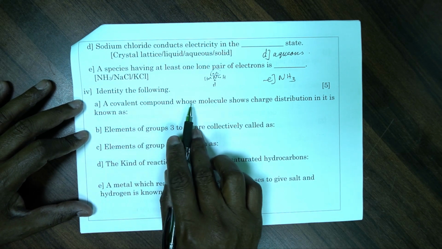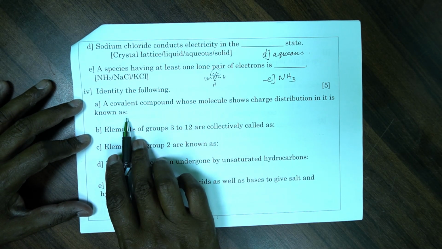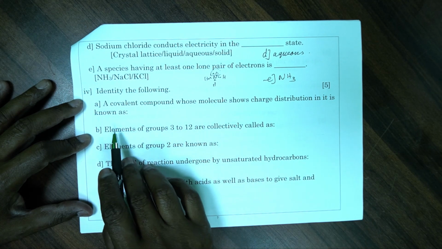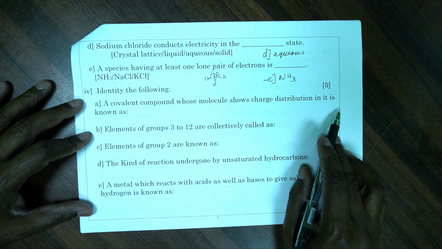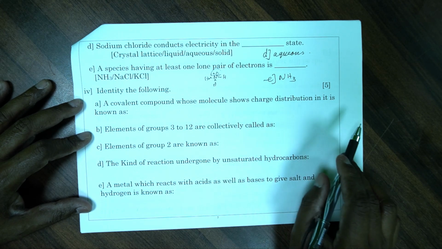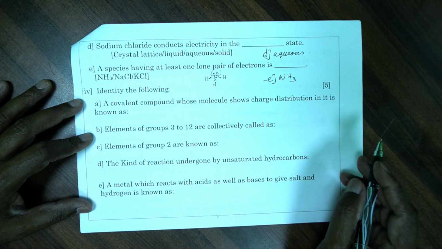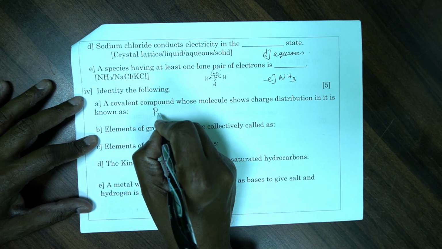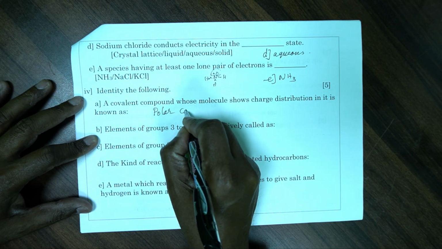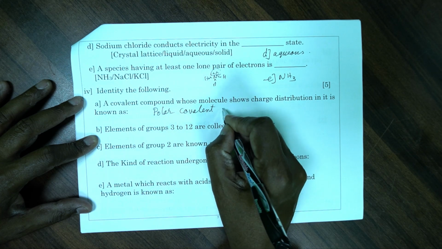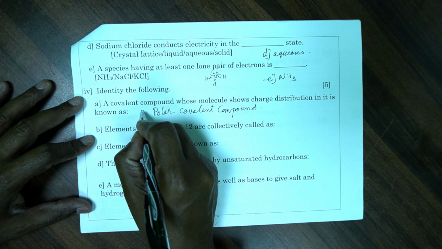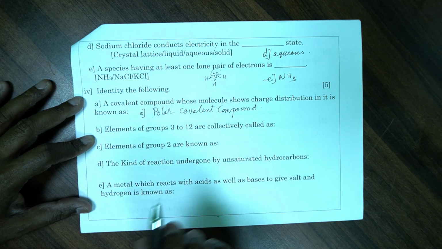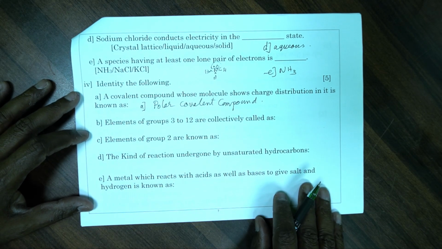Part 4 is identify the following. We need to identify what these descriptions are mentioning. Part A, a covalent compound whose molecule shows charge distribution in it is known as a covalent compound. There is charge distribution, polarization, polarity. So it is known as a polar covalent compound. What will you write in the answer sheet? You will write the question number, part A, and then polar covalent compound. Then let's move to the next part.